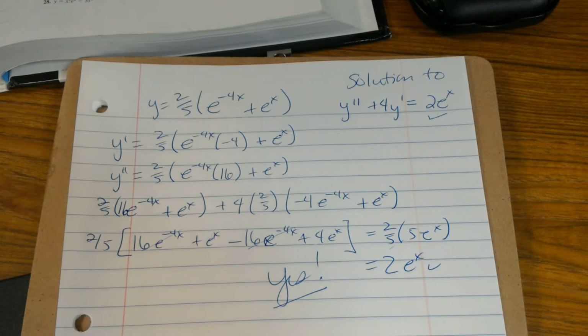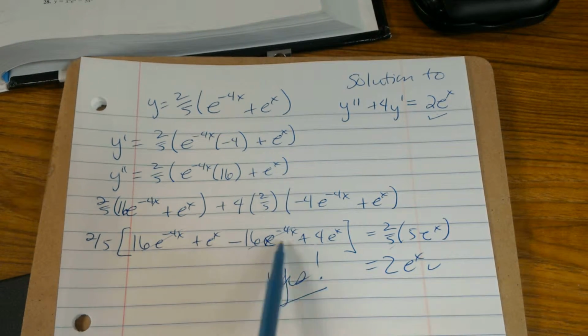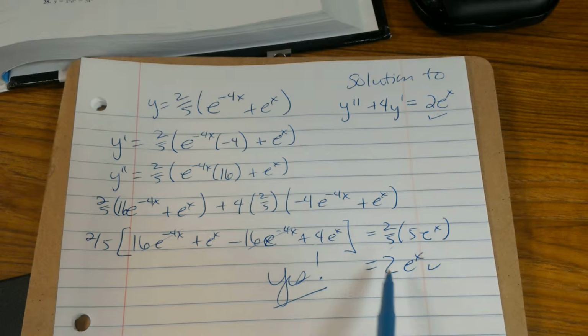Oh, and you couldn't see that, sorry. I didn't move it up. So we said these two canceled. We could add these two together. 5s would cancel, and you end up with this. So yes, it's a solution.